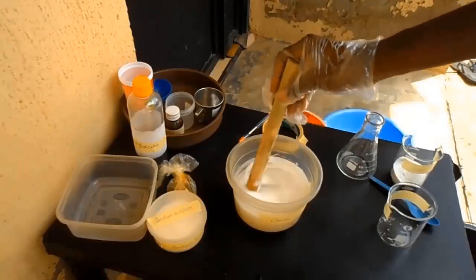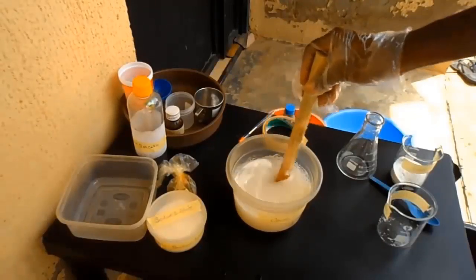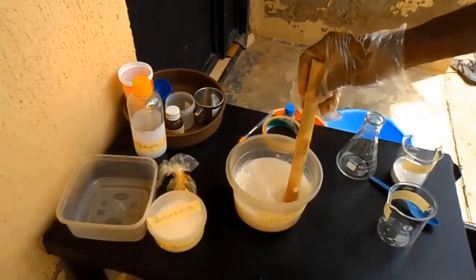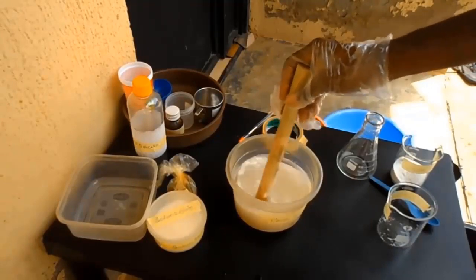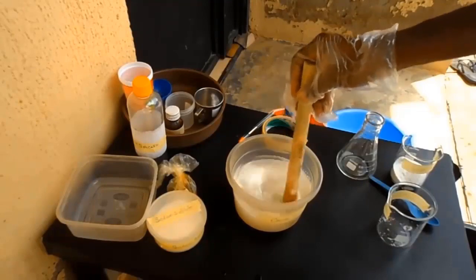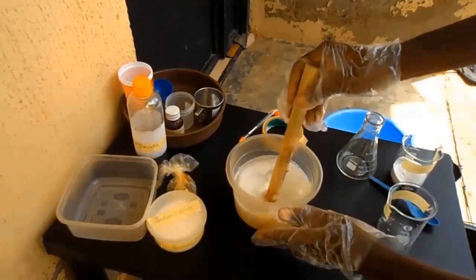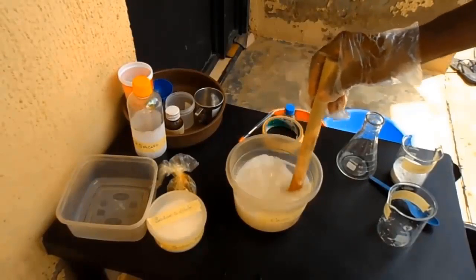This is very important. The specific gravity of the caustic soda solution is 1275, and this is the ideal specific gravity for bar soap. Okay, make sure you adjust yours to 1275. To be able to do this, I have included a link in the description box below this video.